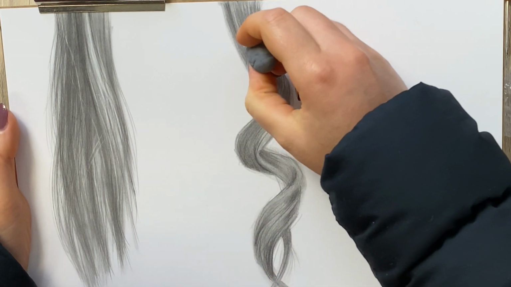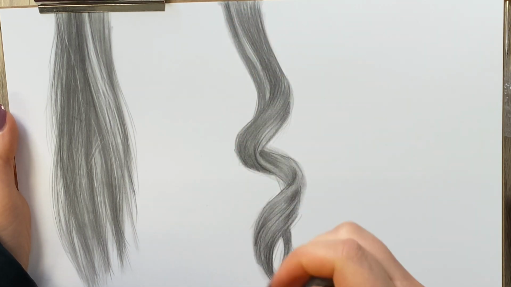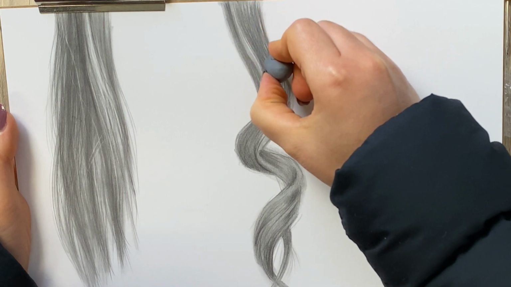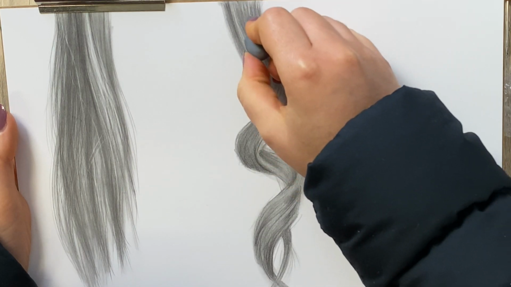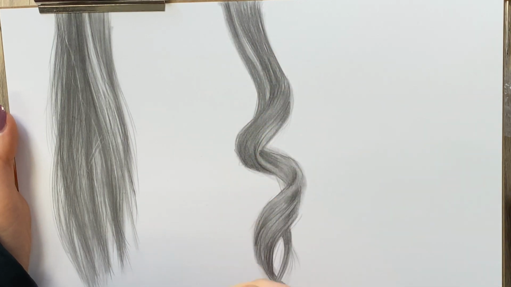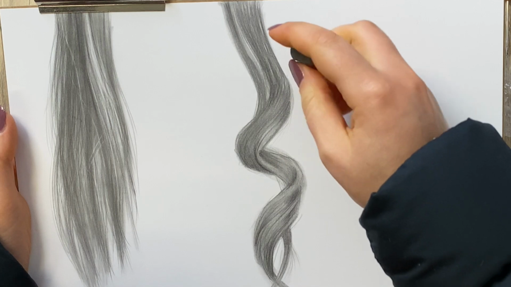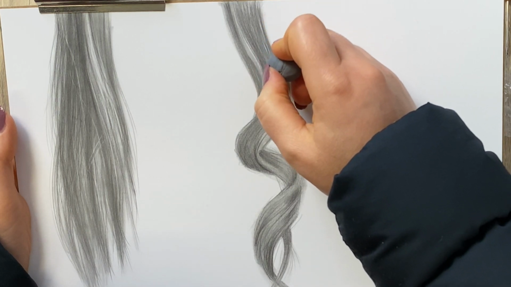So I'm just going to pick up a couple of lighter strands. Remember, these are not separate little hairs, these are just small strands of a few hairs.